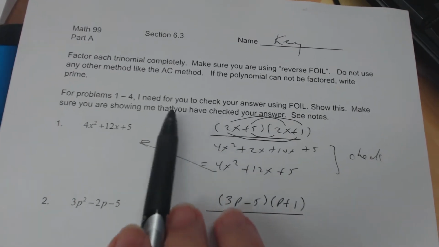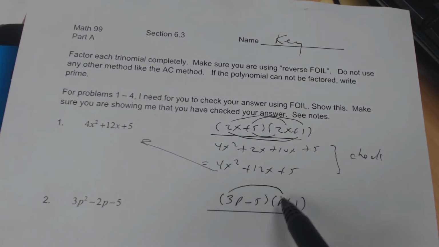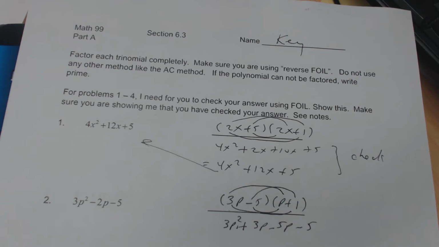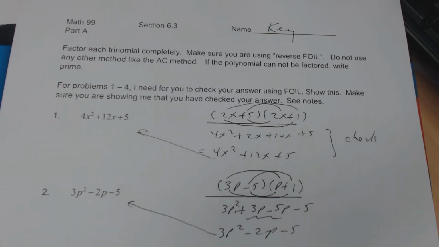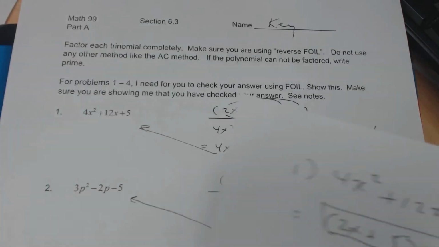And again, remember I said for 1 through 4, check your answer using FOIL. So let's just check it. 3p times p is 3p squared. The outer, 3p times 1 is a positive 3p. The inner, a negative 5 times p is a negative 5p. And the last, a negative 5 times a positive 1 is a negative 5. And when I combine my like terms, I get 3p squared minus 2p minus 5, which is what you wanted. So this is your answer. All right, so that's number 2. Okay, number 3.